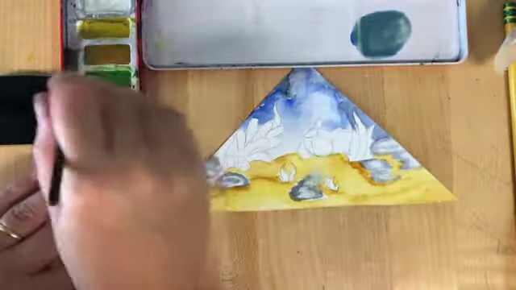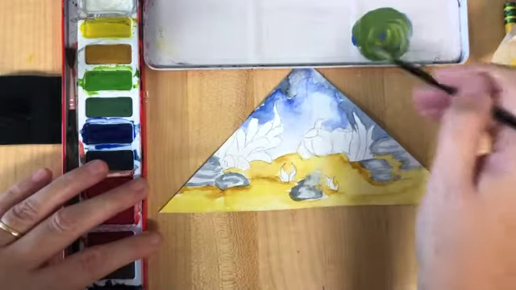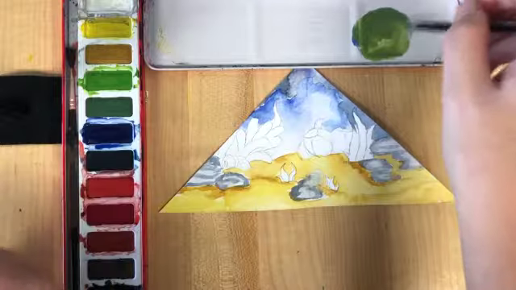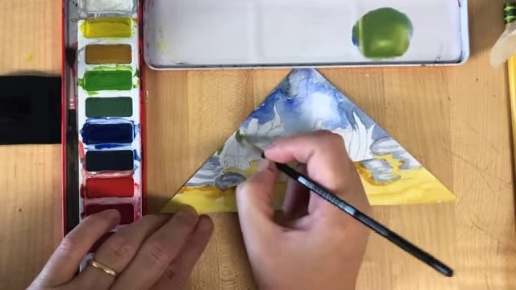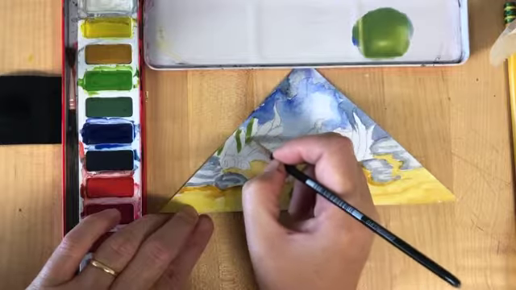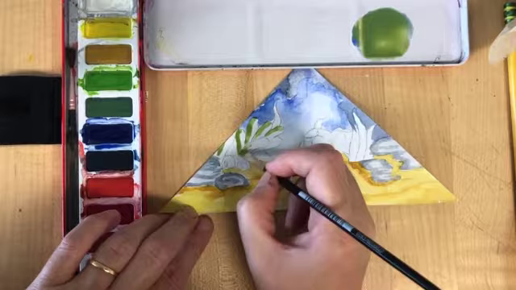Okay, and then maybe a bit of yellow. Yeah, that's kind of a funky colour. So I'm going to paint my kelp here, and I'm going to do the same technique I used with the rocks. I'm just going to do the outline. I'm just doing the outline here.